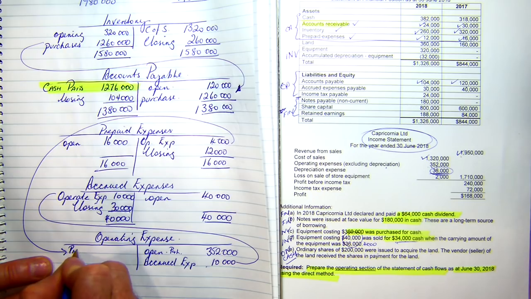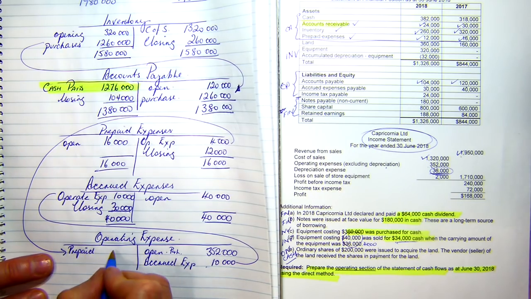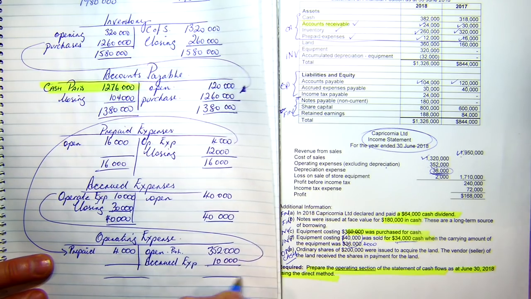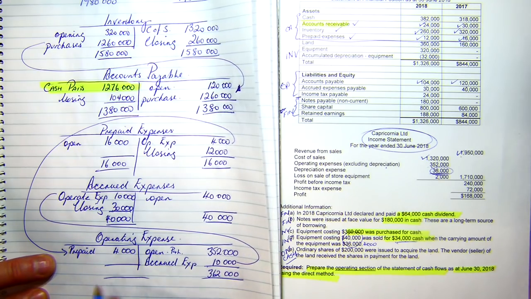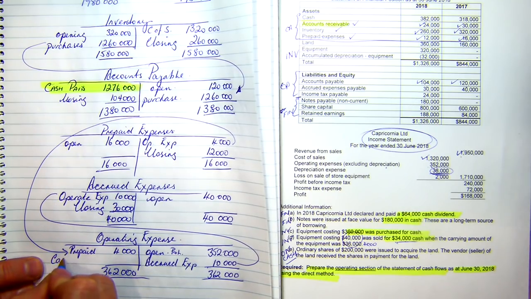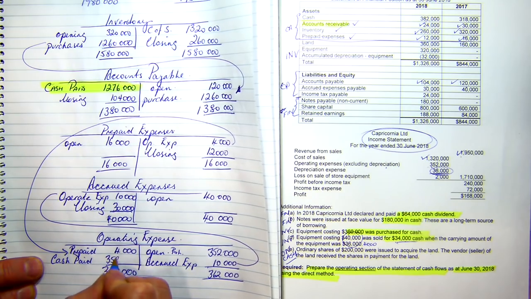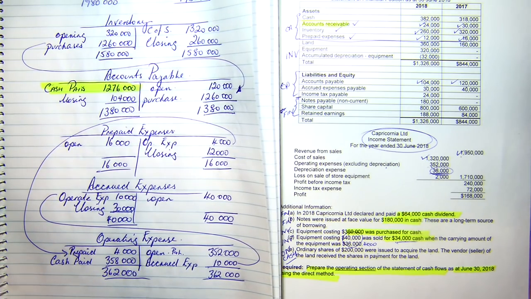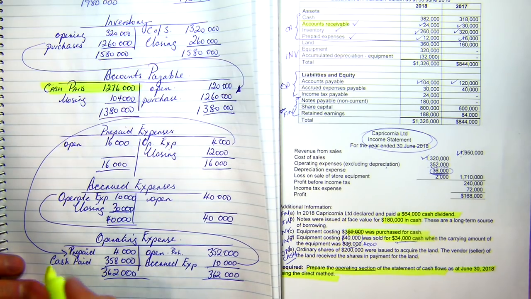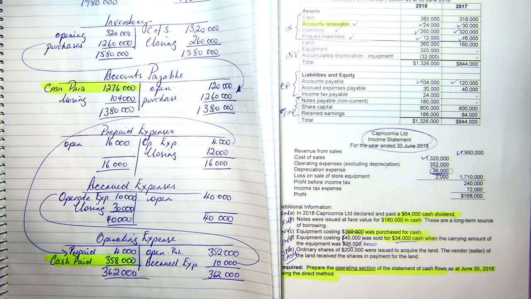So this is prepaid. Now this works out exactly how much cash flowed through my operating expense account. It's 362, and this is 362. So my cash paid will be 358,000. That becomes interesting to me as well. I want to put that one into my cash flow statement. So it's a three-step process in order to get that one deduced.